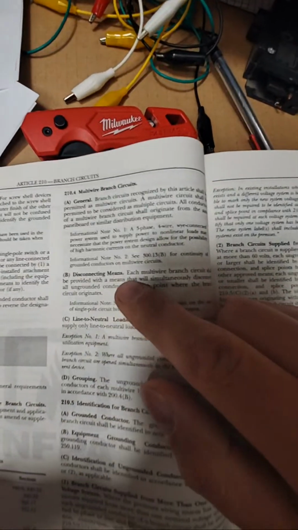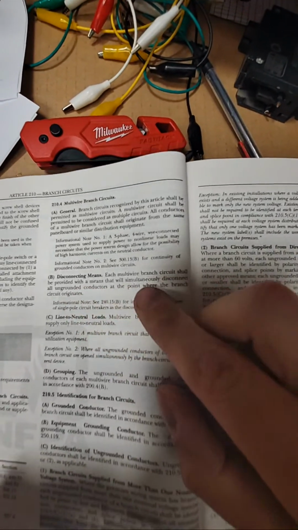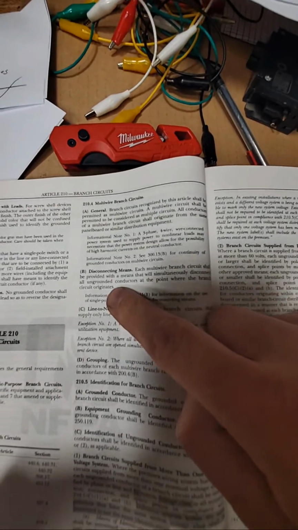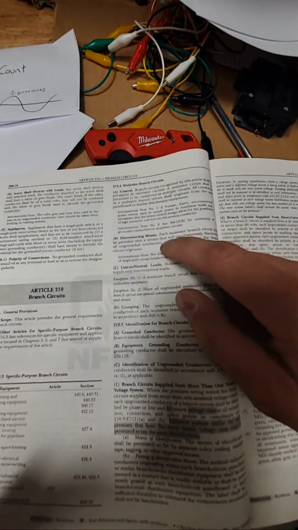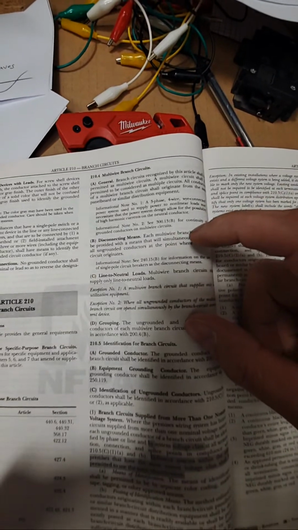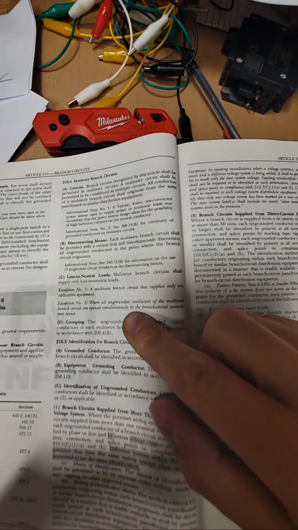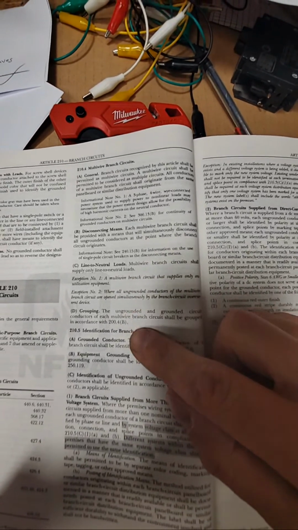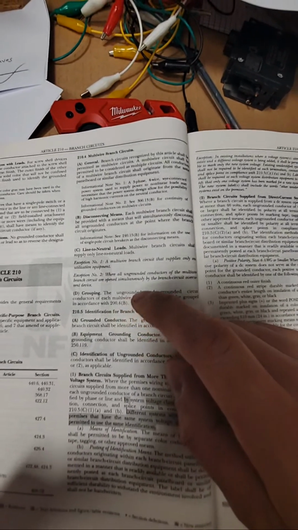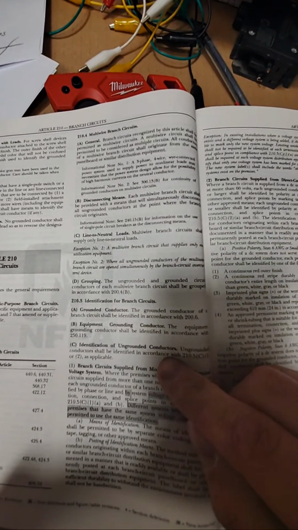If we look here at the disconnecting means, you're going to see each multi-wire branch circuit shall be provided with the means that will simultaneously disconnect all the conductors from where the circuit originates. If you share a neutral and you have multiple hots, you have to turn off all your hots at the same time. That's the way that I understand it. Multi-wire branch circuits shall supply line to neutral loads. Then you have to group them. When you group them inside the panel board, you can either use tie wraps or you can use numbers. That's where it talks about identifying them there.